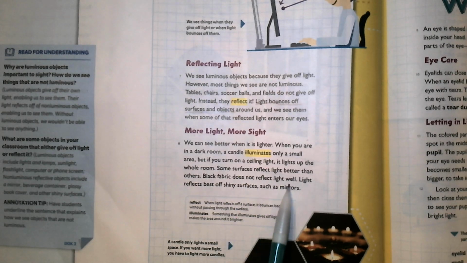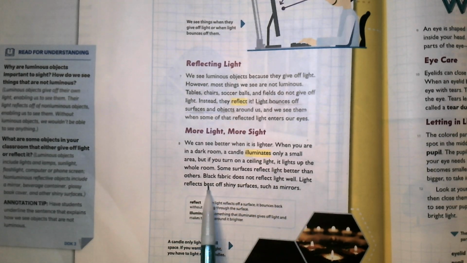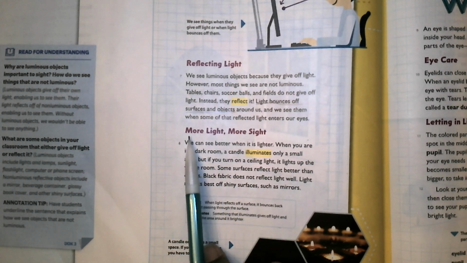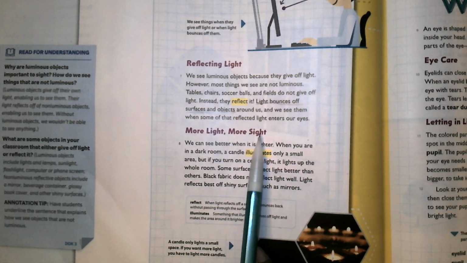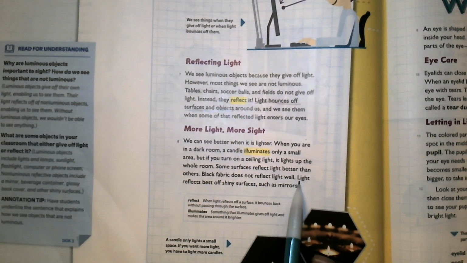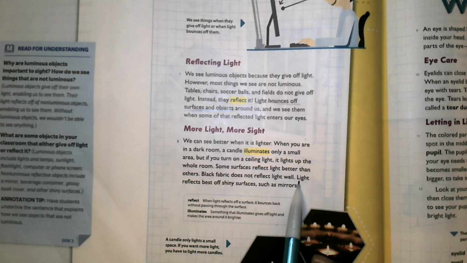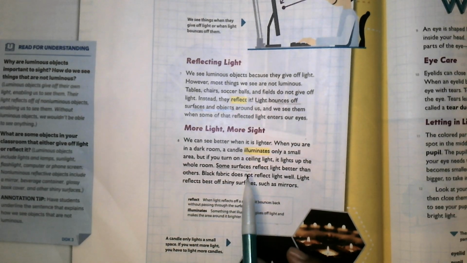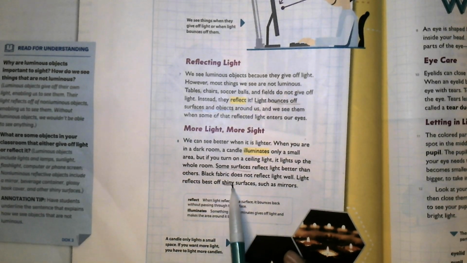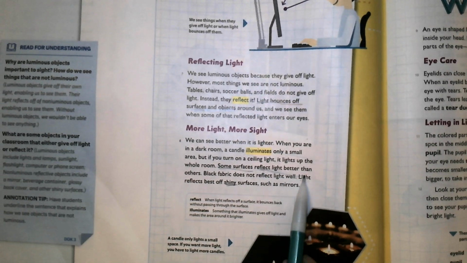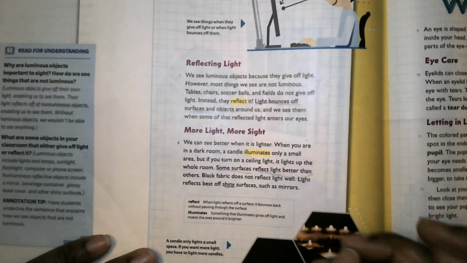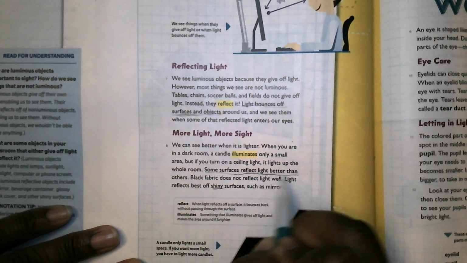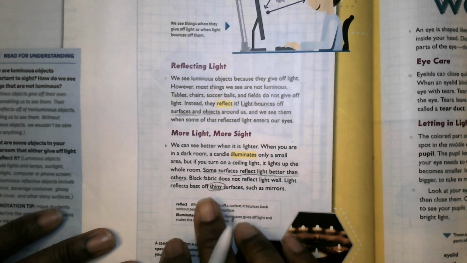Black fabric does not reflect light well. Light reflects best off of shiny surfaces such as mirrors. So what this section, "More Light, More Sight," is essentially trying to share with us is that some surfaces, such as shiny surfaces, reflect light better than others. Some surfaces reflect light better than others, kind of like shiny surfaces do.